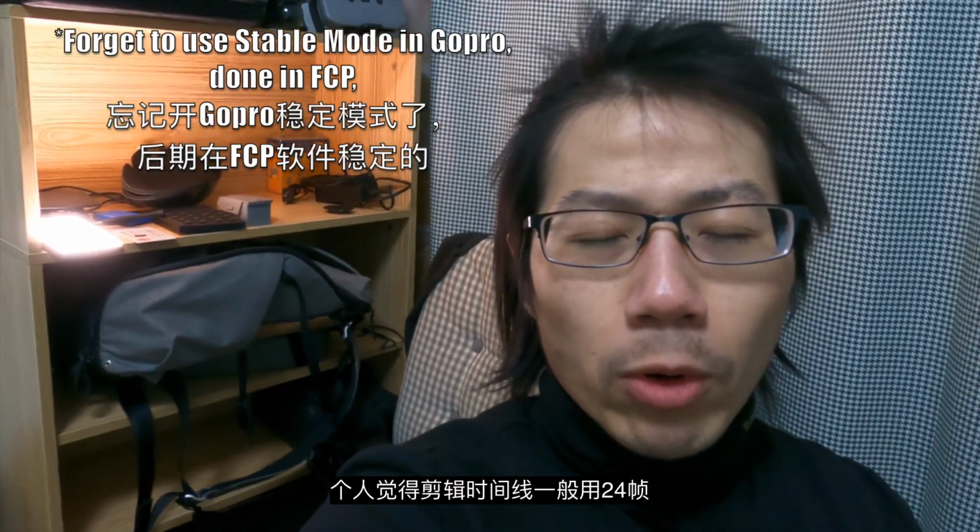If you ask my recommendation, for the timeline you can try using 24 FPS. And for the content you shoot, at the beginning you can just shoot everything at 24 FPS, so you can just drop it inside the timeline and everything will be fine. But if you feel the video quality is a little bit jittery or shaky, you can try creating a timeline at 30 FPS and then shoot everything at 30 FPS, put it inside the timeline, and check how everything goes.